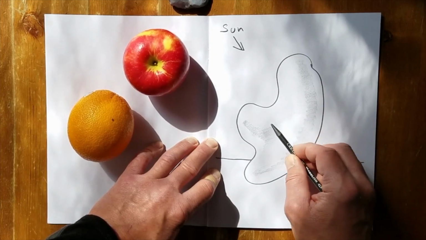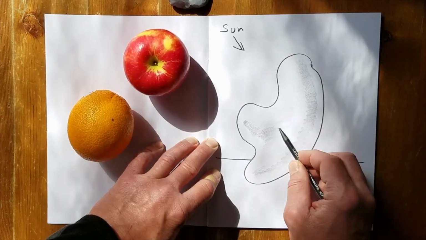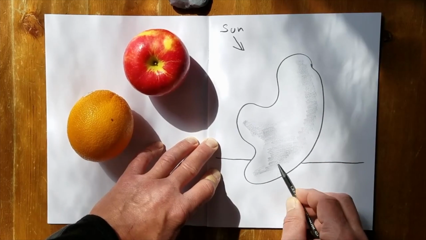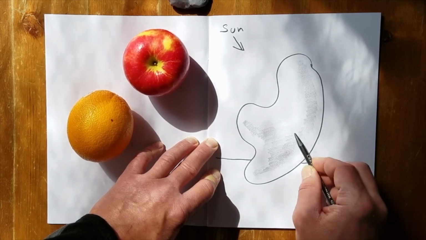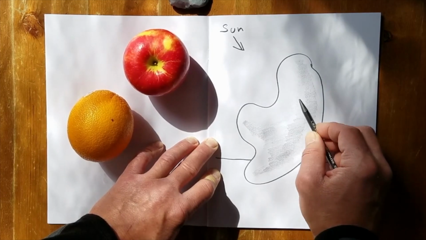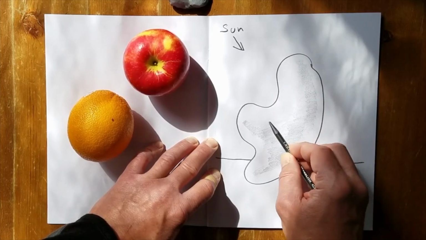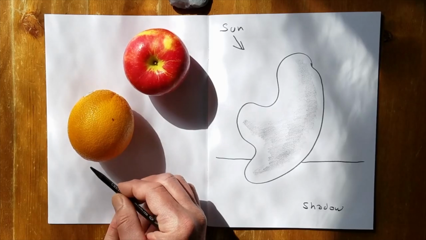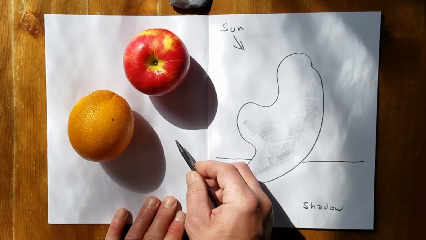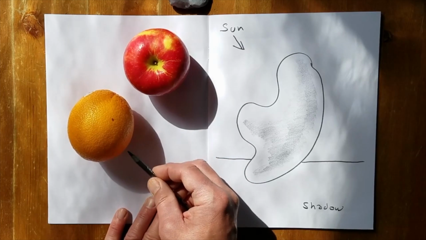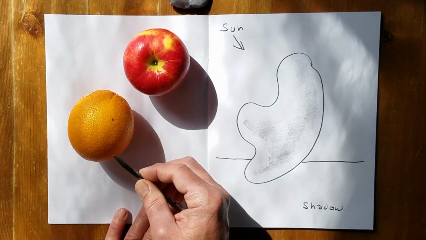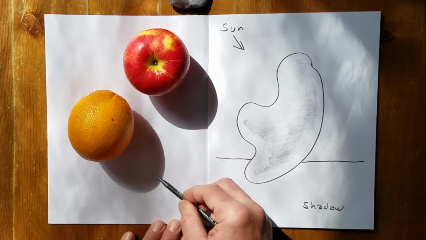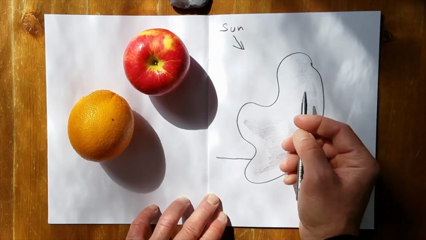And we can go lighter and lighter as it comes up closer to the sun, and then get heavier as it goes away from the sun and around the shape where it would be in the shadow. And you can look at the orange here, where the orange is dark here and then it's lighter because the reflection of the paper is shining back up on the orange, and the shadow on the object is here, and the shadow on the ground is here. You can see that. So let's draw that shadow here.